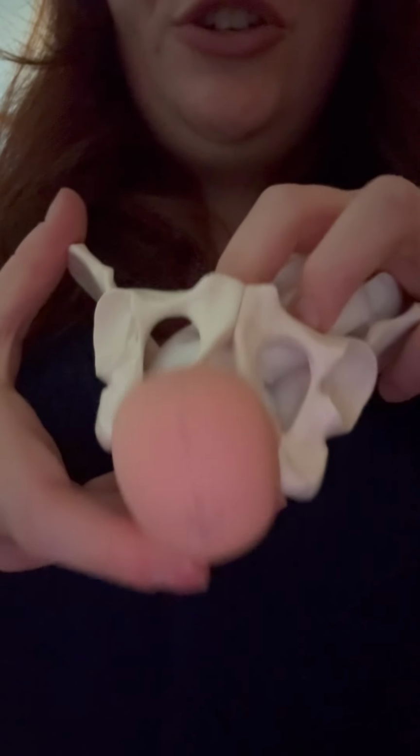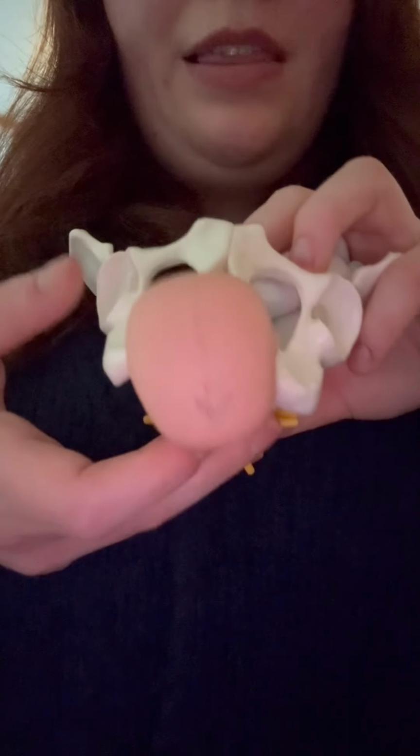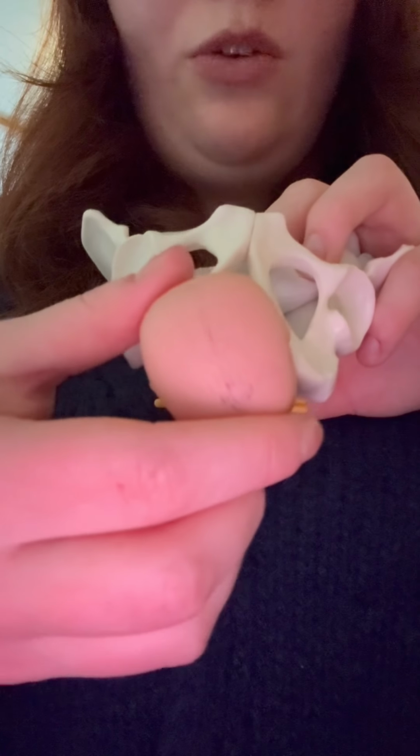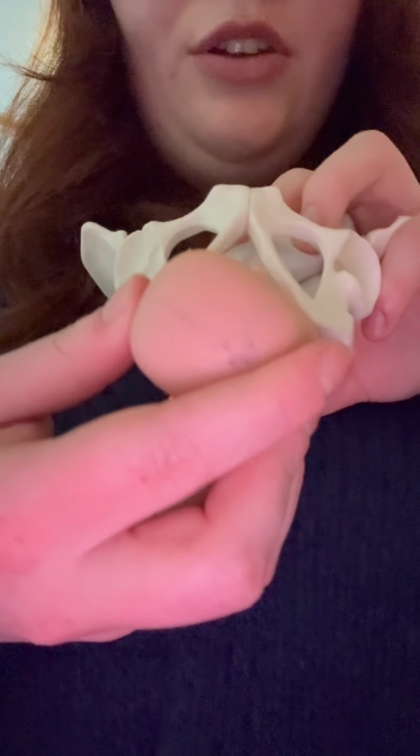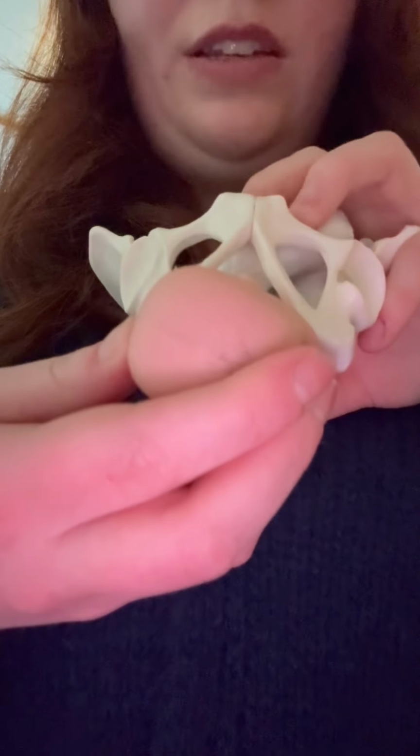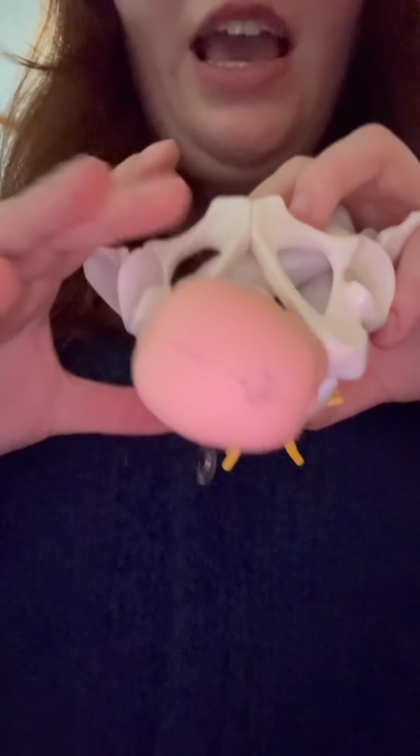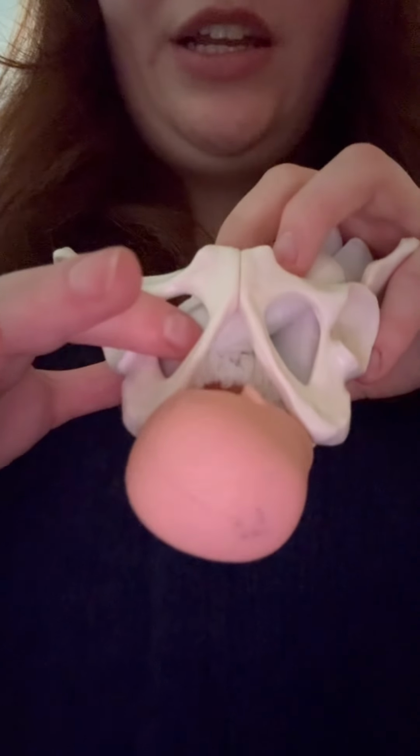Then we have restitution, which is where the head and the neck realign as they've been misaligned at this point. This occurs with the head rotating 1/8 of a turn to realign with the fetal shoulders internally, as they are still inside the birth canal.